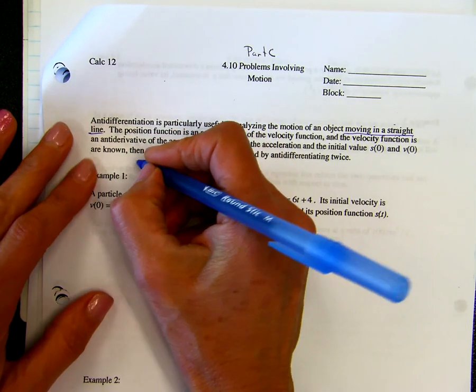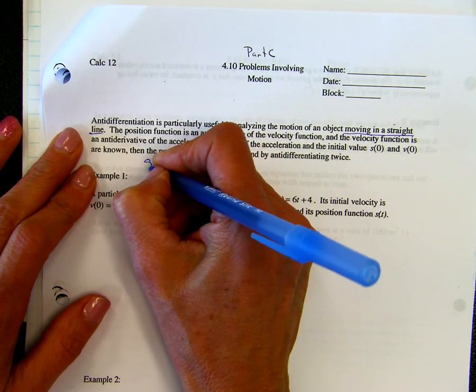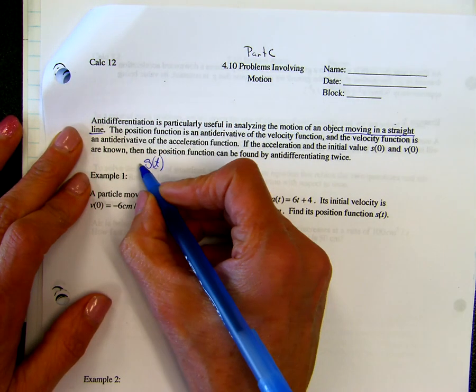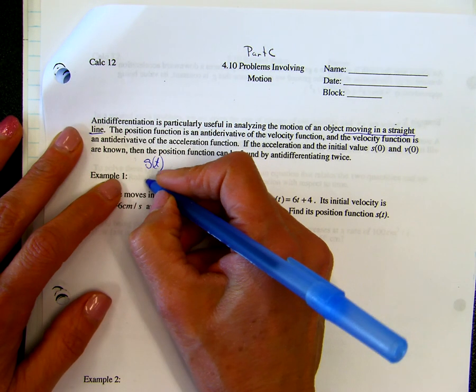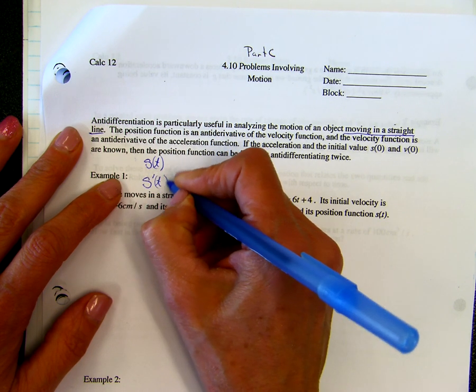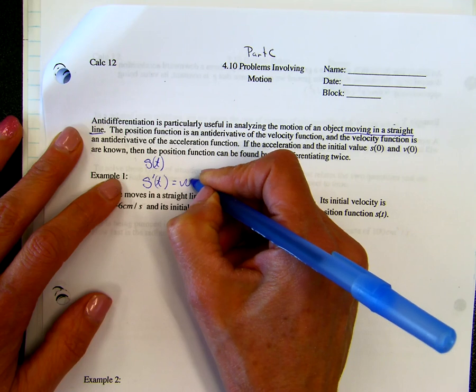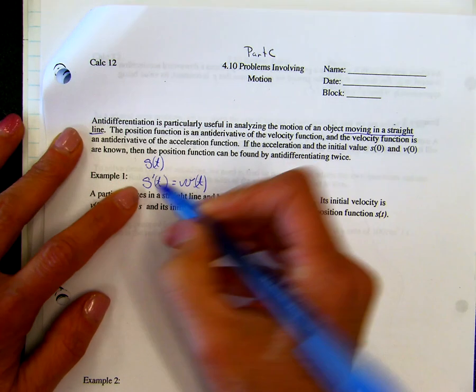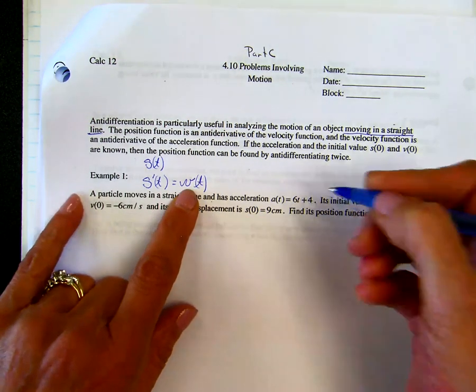Here's what I mean. We did this in the beginning of the year. We talked about position function S at t. That is, your position as a function of time. Then if we took the derivative, the change in position with respect to time, we ended up with velocity at time t. So the derivative of position gives us velocity.